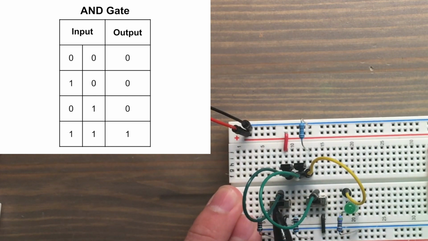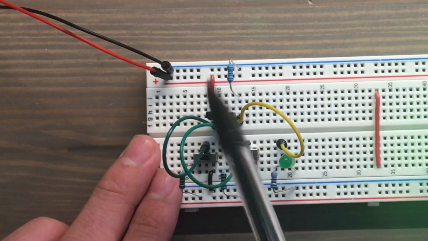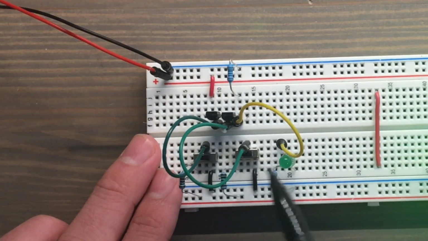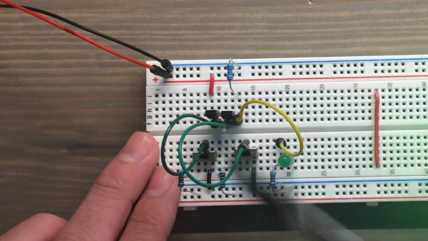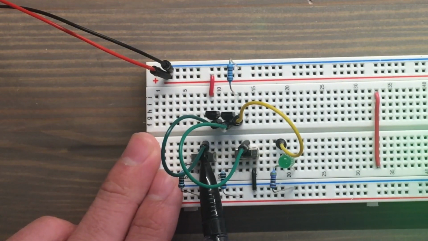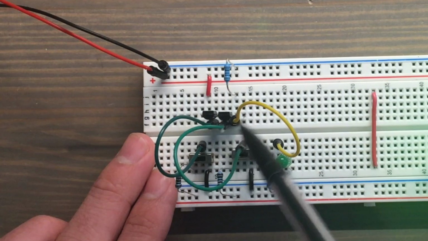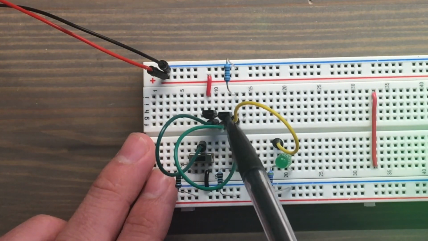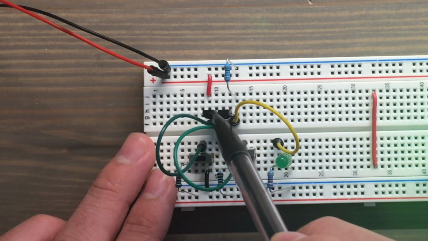So how this one works is we have the collector connected up to power here. When both of the switches are off, the circuit stops here. It can't go any further because it can't go through the transistor. But when we turn this switch on, this still doesn't turn on because we have the output of this transistor connected up to the input or the supply current of this transistor.